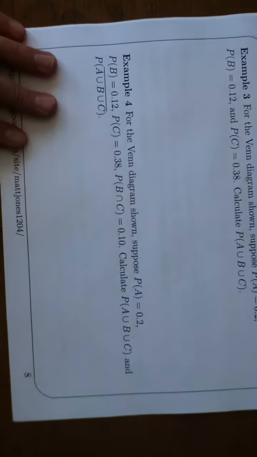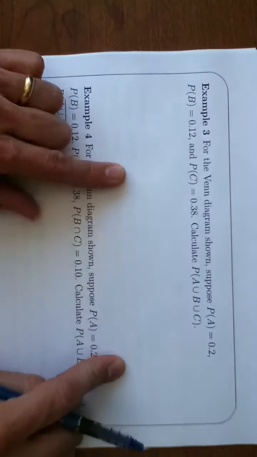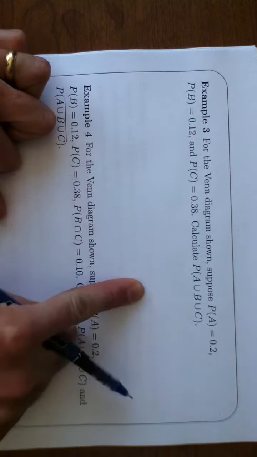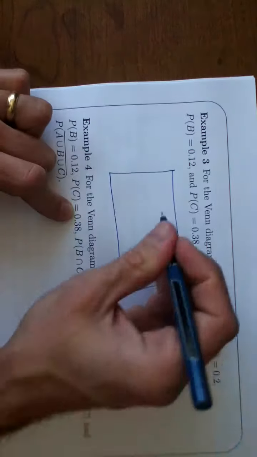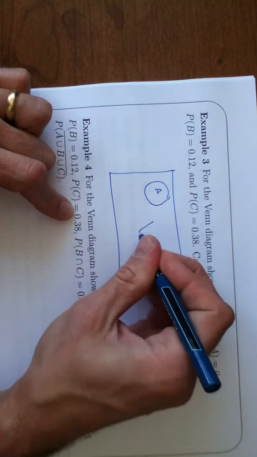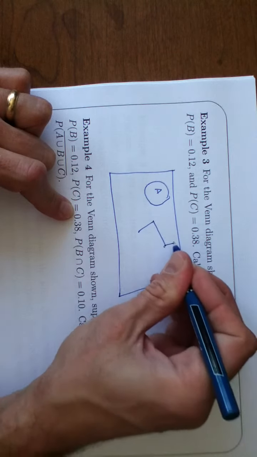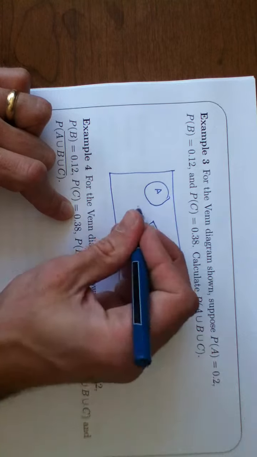Okay, next. For the Venn diagram shown, you see this Venn diagram right there? See it? No, you don't, because there isn't one. Let me put one there. Let's say I have the event A is here, and the event B is here. They don't have to all be circles, okay? They can be all kinds of things.